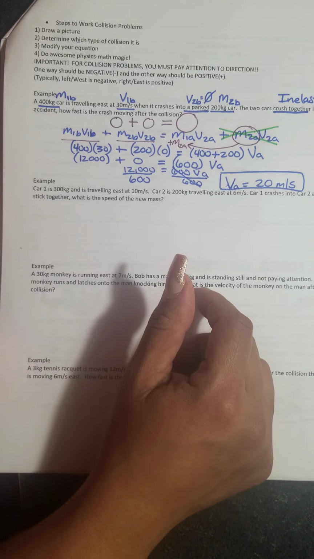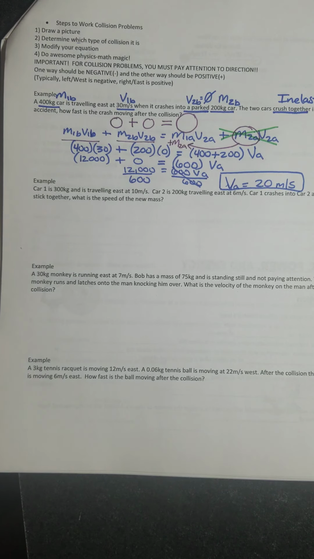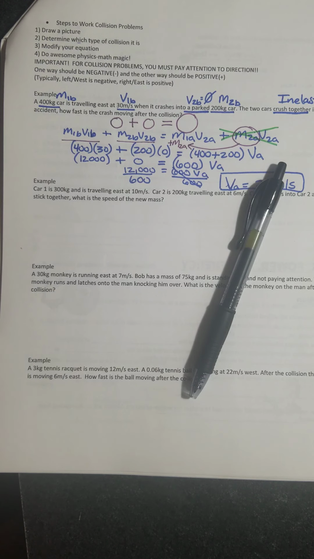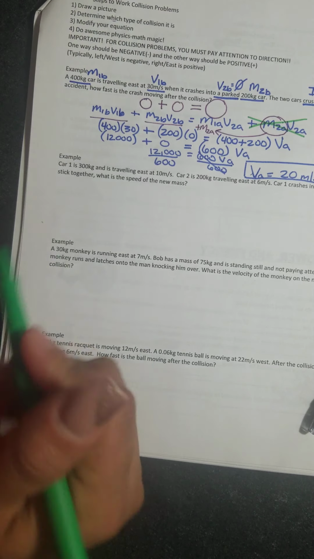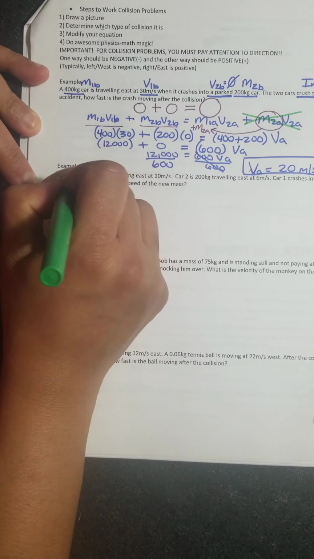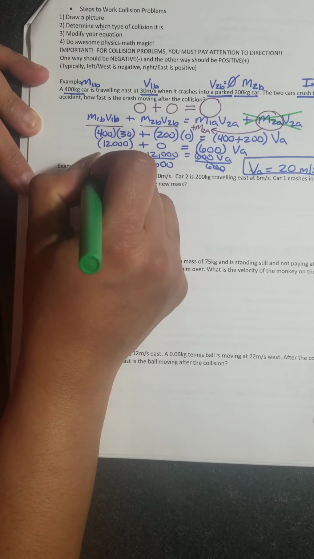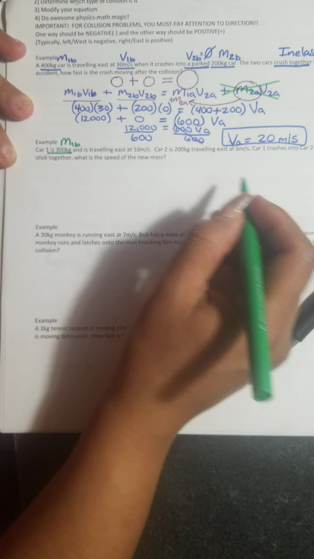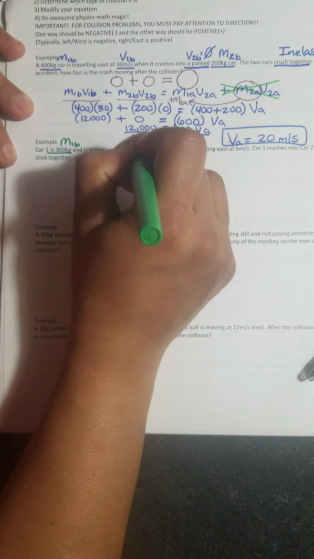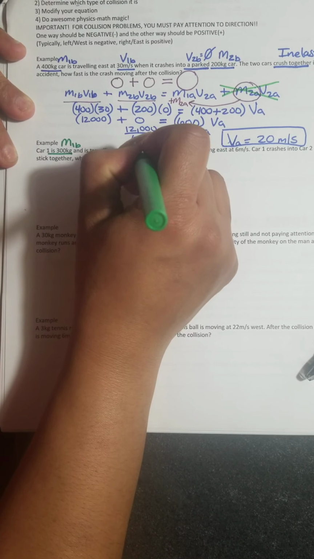Alrighty, we've got another problem over here. Now for this problem, I've got car number 1, which has a mass of 300 kilograms, M1B, and it's traveling east 10 meters per second, V1B.